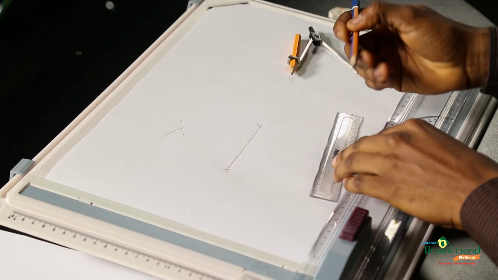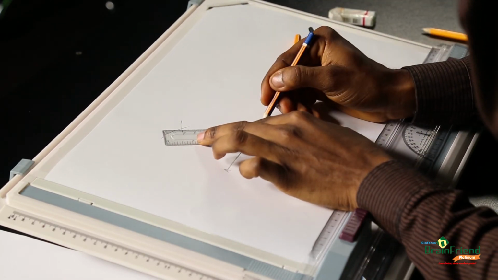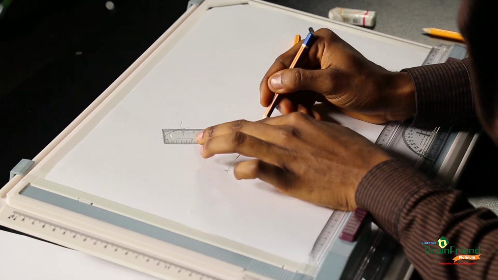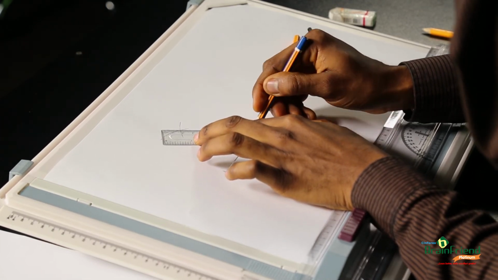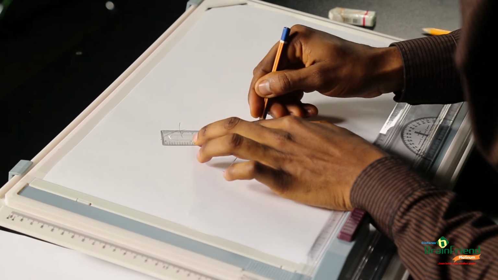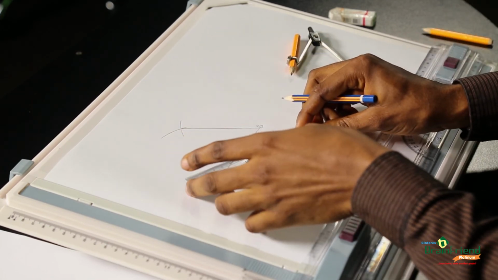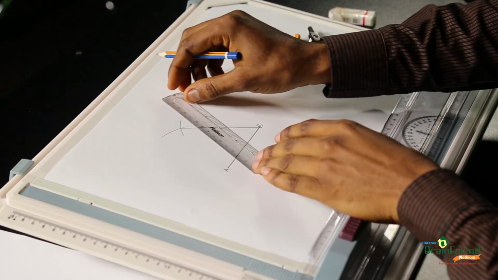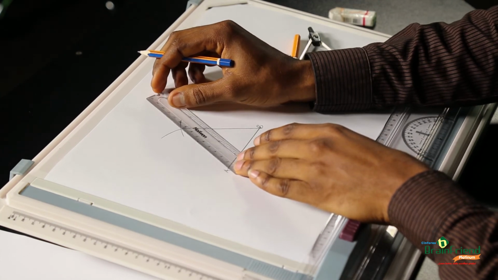Pick your pencil and join the line from point B to the arc cut. Repeat the same procedure by drawing a line from point A.